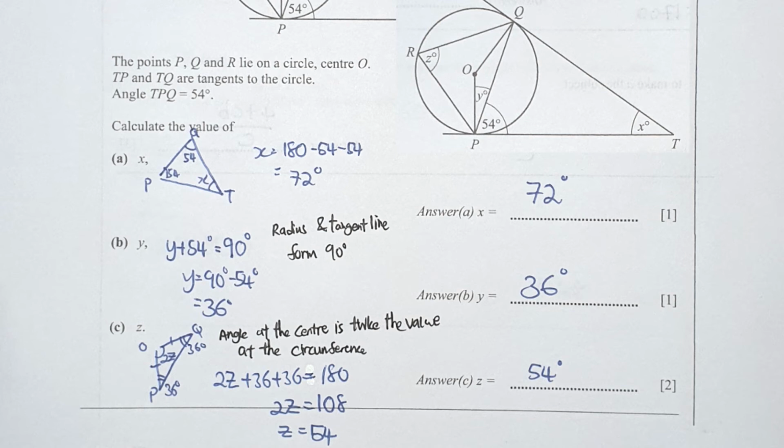As for z's value, okay, first I identify that angle QOP will be 2z, hence the triangle over there POQ is actually 2z plus 36 equals to 180. So 2z after the arrangement, you will get z equals to 54 degrees.